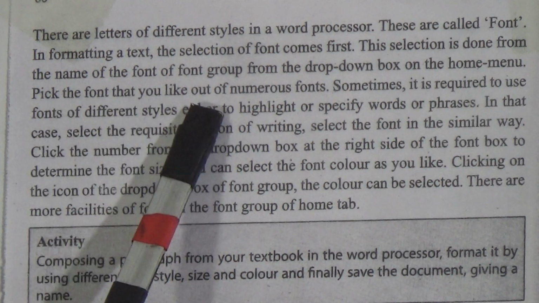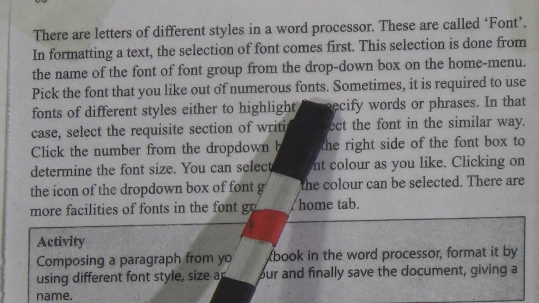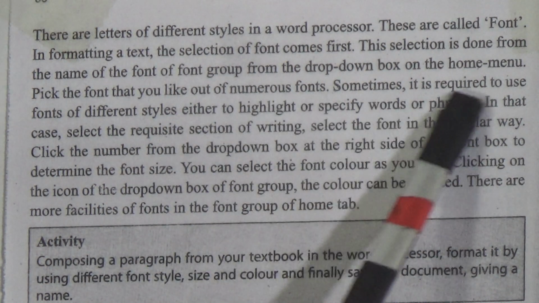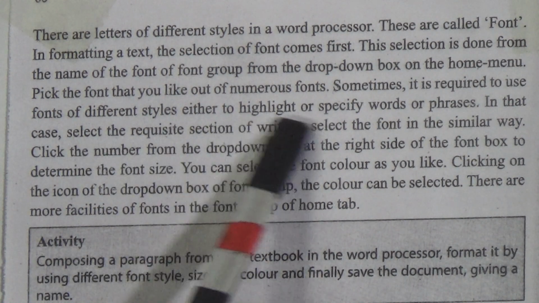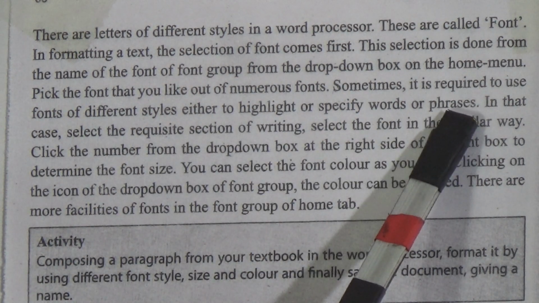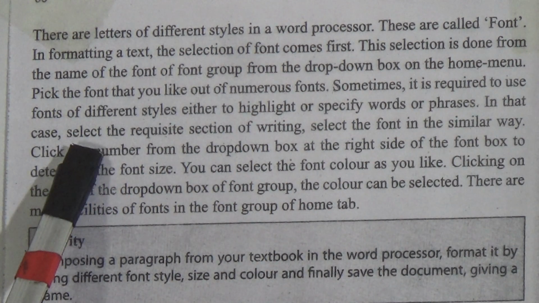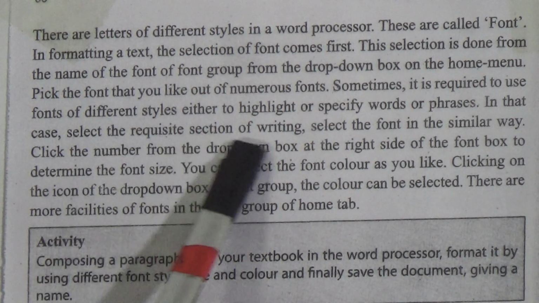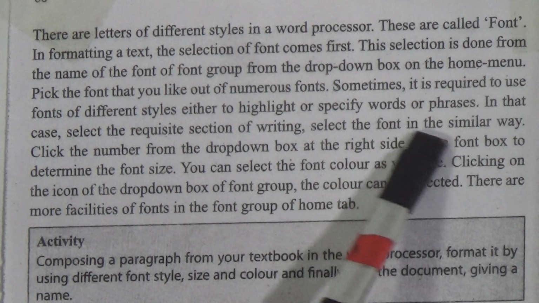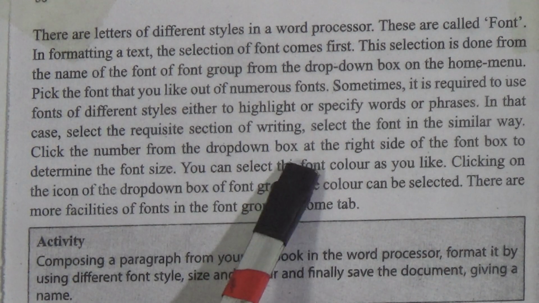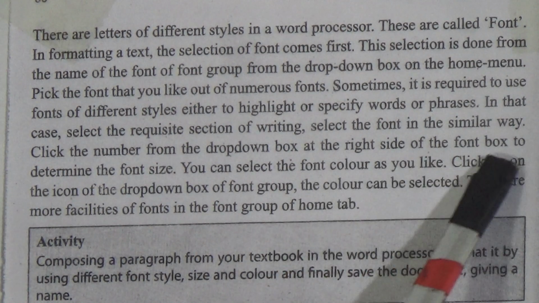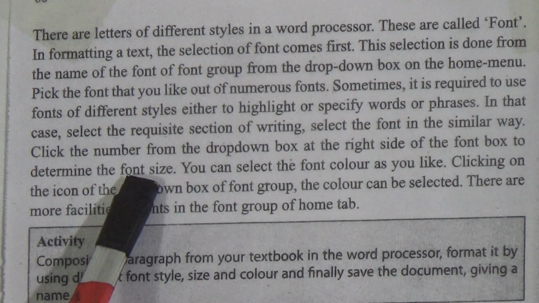Pick the font that you like out of numerous fonts. Sometimes it is required to use fonts of different styles either to highlight or specify words or phrases. In that case, select the requisite section of writing. Select the font in the similar way. Click the number from the drop down box at the right side of the font box to determine the font size.